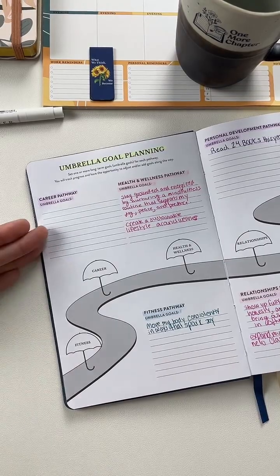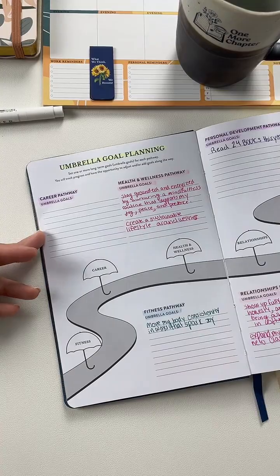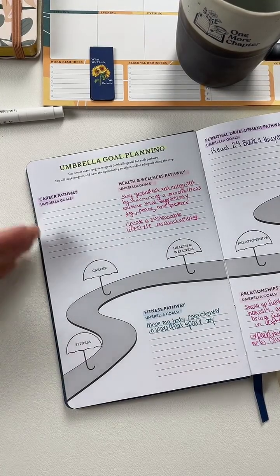Finding a schedule for meal planning. That way you aren't spending so much time having to meal prep every single week. That could be a goal that's under career.